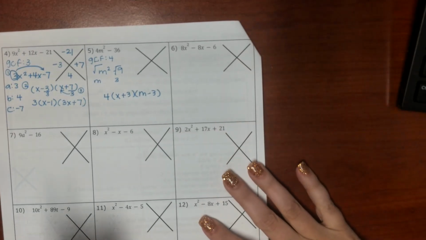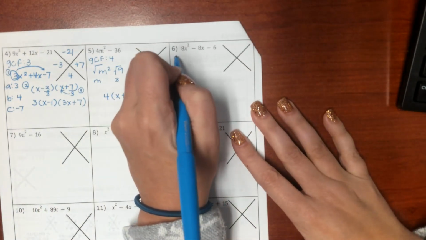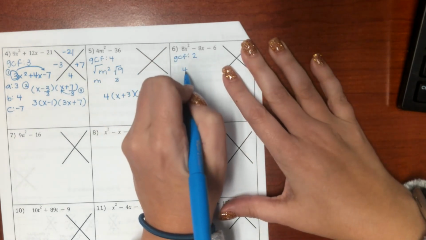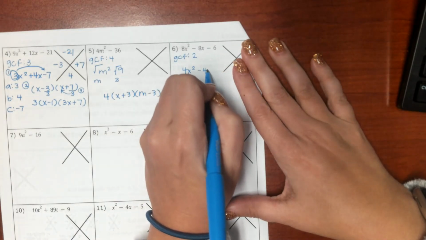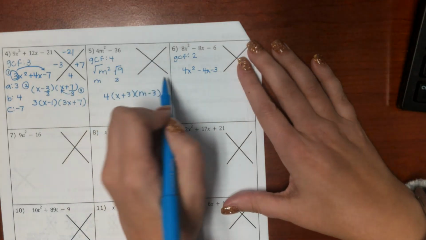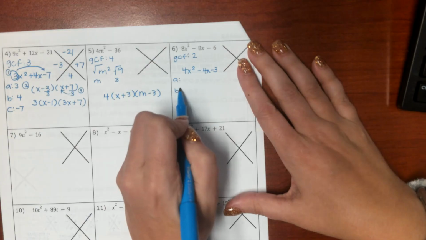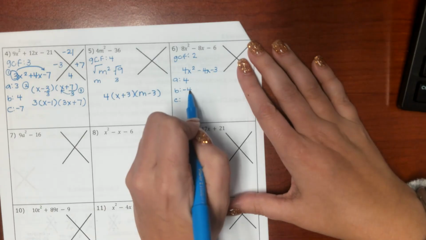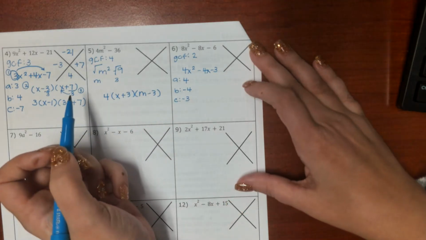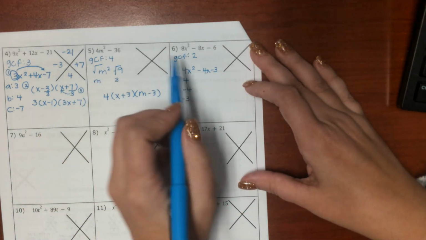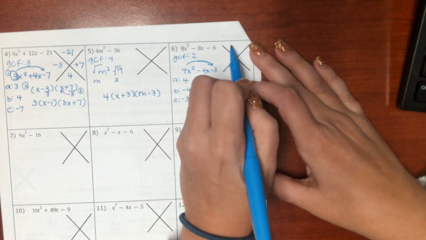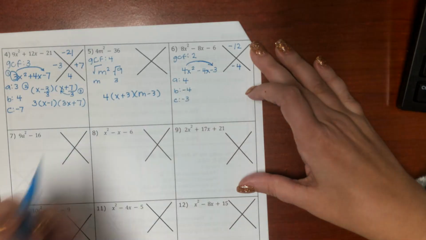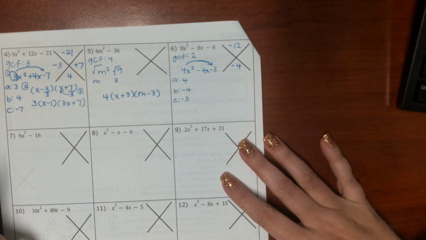For 8, 8, and 6, I can pull a 2 out for my GCF. That's going to leave me with 4x squared minus 4x minus 3. I'm going to identify my A, my B, and my C values. That would be 4, negative 4, and negative 3. For step 1, I'm going to slide 4 times negative 3 gives me a negative 12. I need to write this negative 4 for my B value on the bottom.